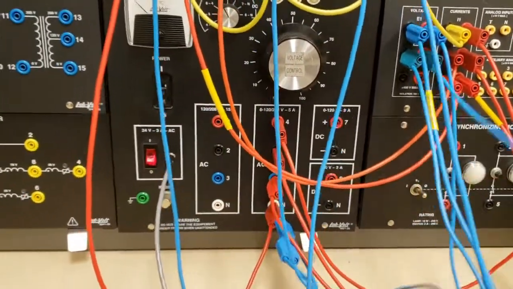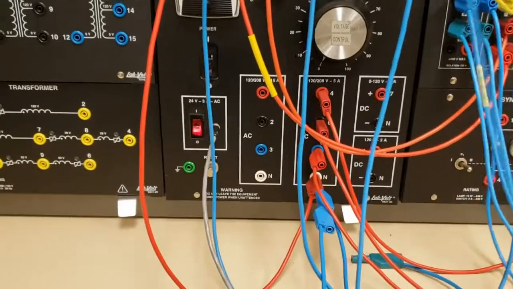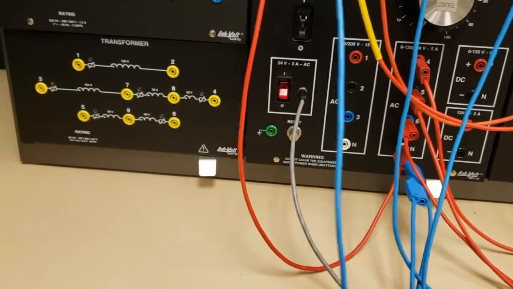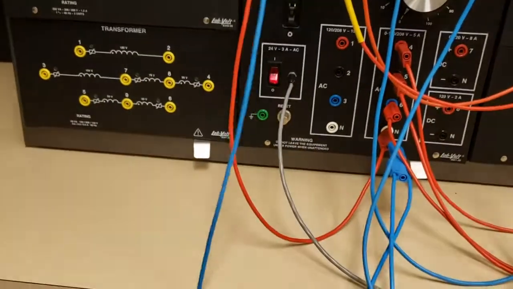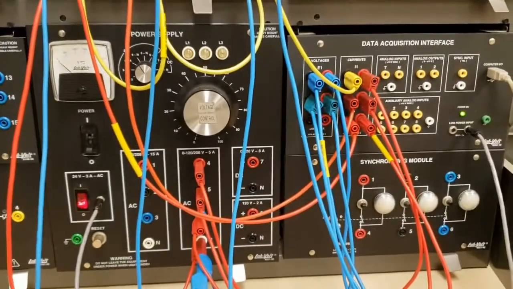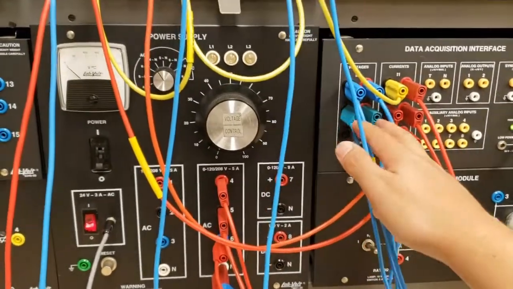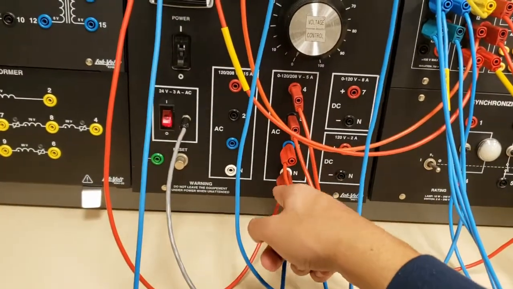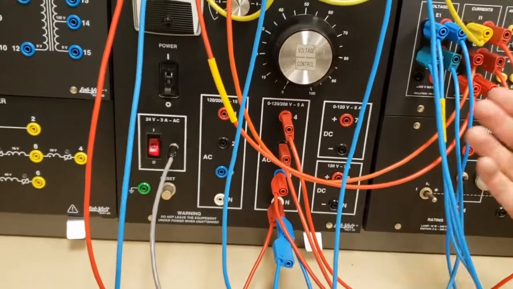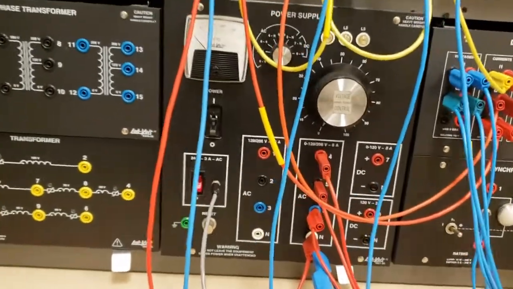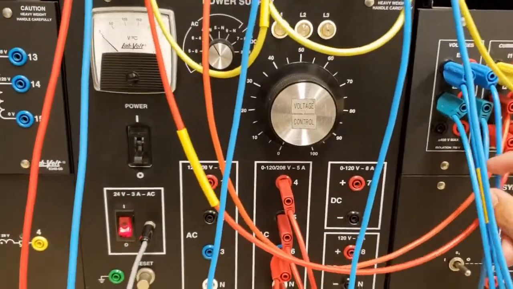So let's try and do that. Well, anyways, it's disconnected. Let me just set it aside. You can see why I don't show you the wiring, because it takes forever. But anyways, now that I have disconnected E3, what I'm going to do is switch out whatever E2 is measuring. E2 is currently measuring the 5 to N, so the 5 to N line to neutral voltage. I'm going to switch that to measure the 4 to 5 line to line voltage. So I'm going to go ahead and do that right now.